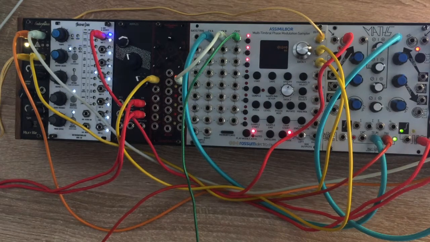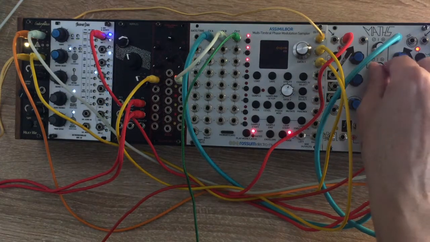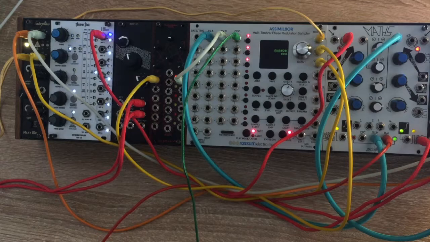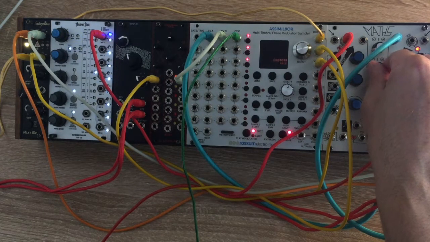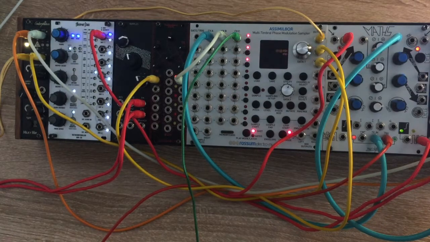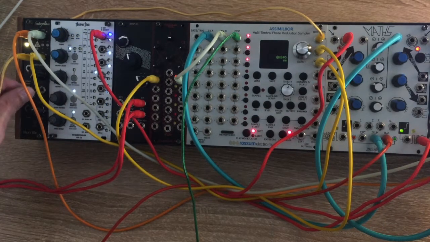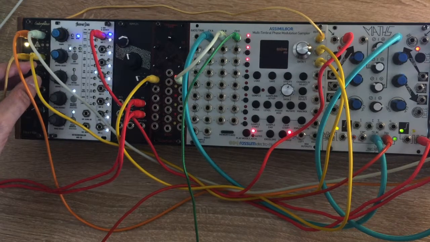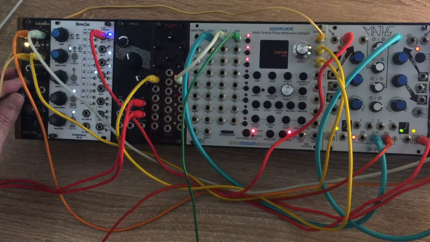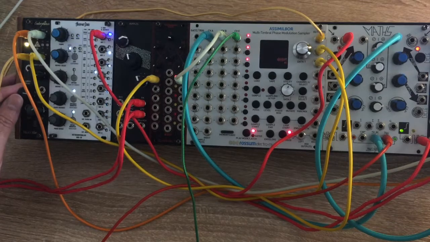You can just hear it on the edges. So that's the dry signal, and then wet. Obviously it takes on a completely different character as it smooths out. Reminds me a little bit of some of the stuff you might do using Clouds or any of those kind of granular synths.